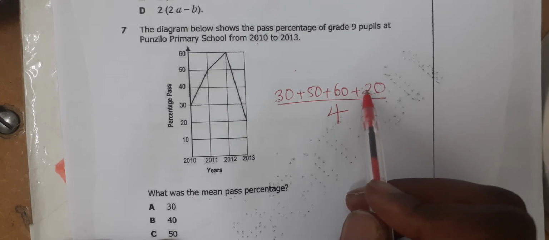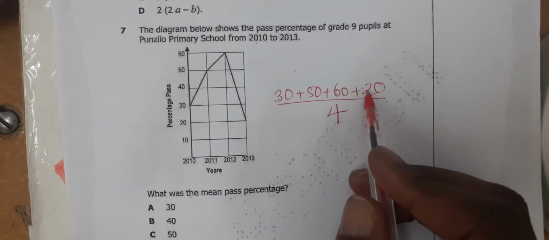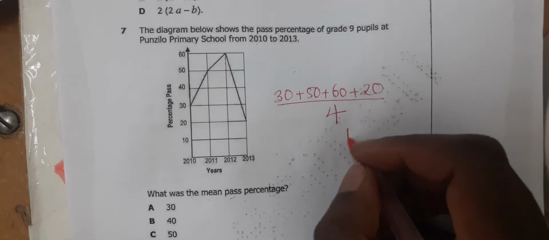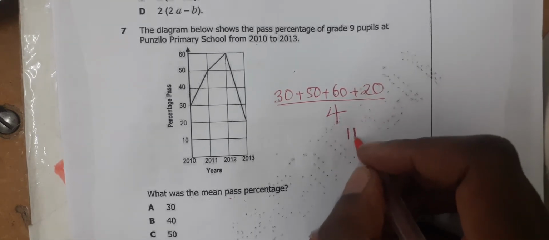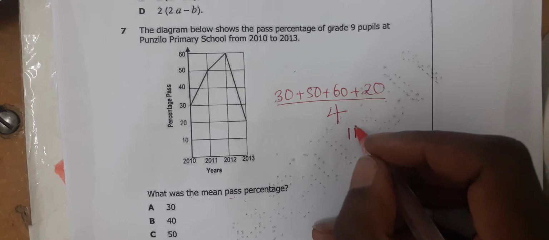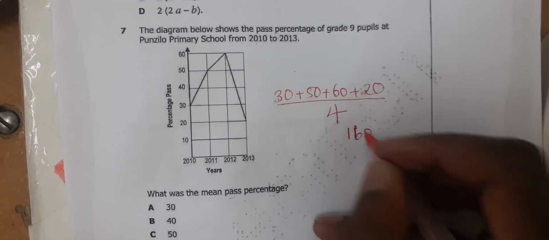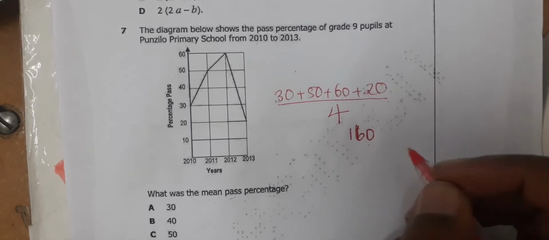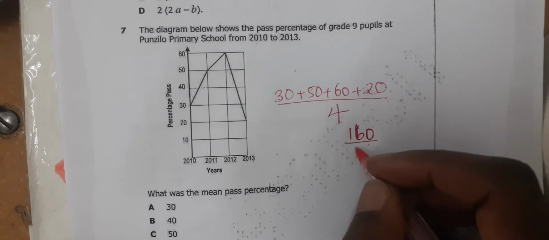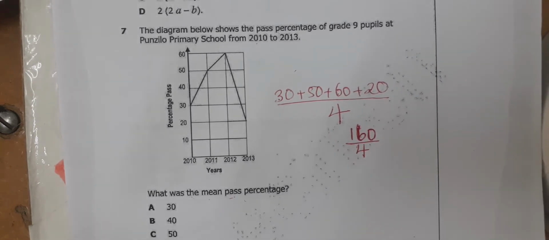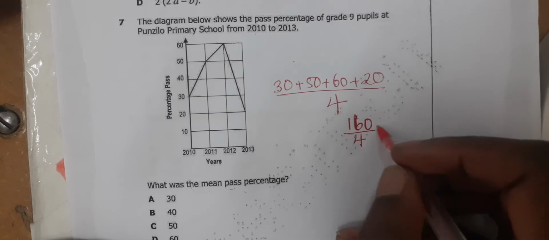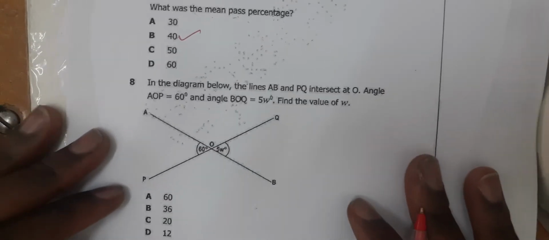We're going to get 160, over 4. So when you divide here, what do you get? You're getting 40. 40 is your answer.